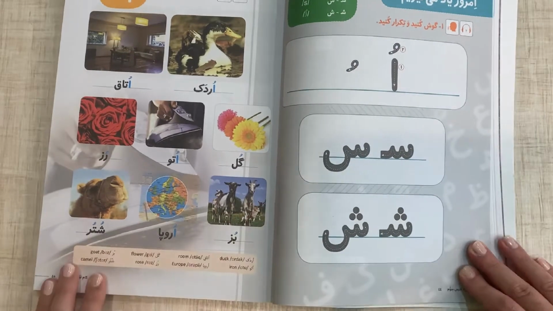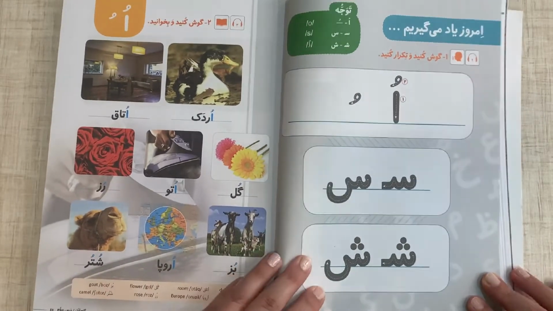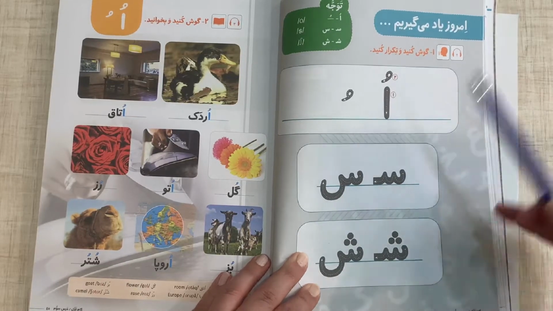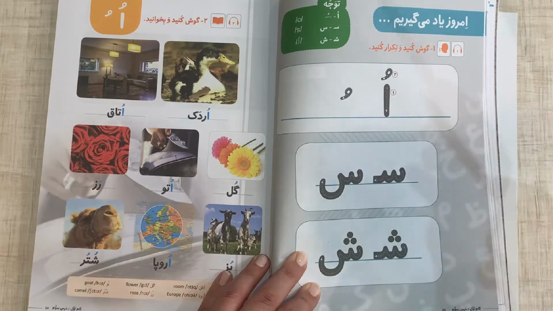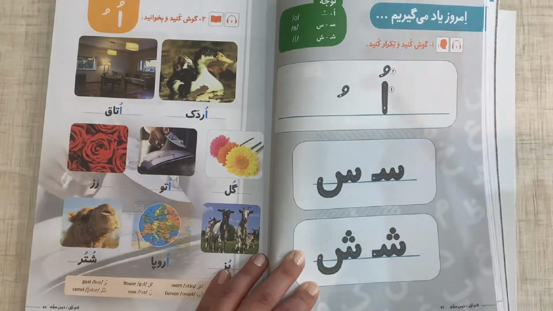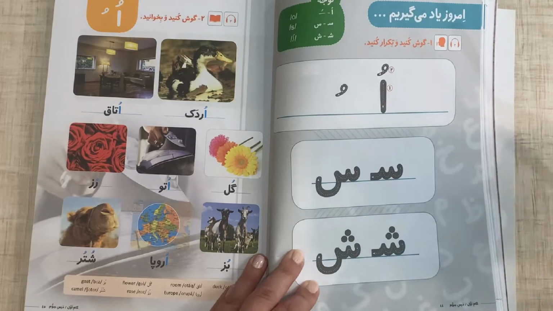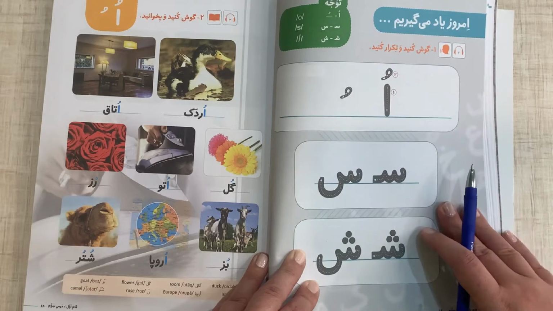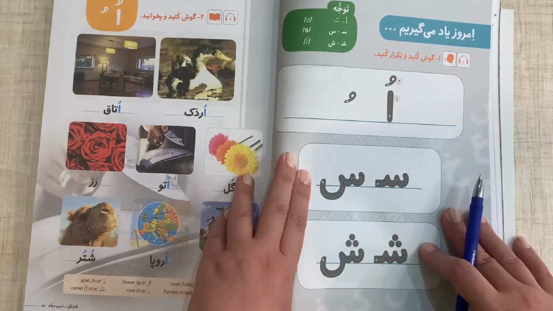So, in this lesson, we're going to learn 3 more alphabet letters in Farsi or Persian. And first, I'm going to explain the sound and which version is used in which position of the word. And then I will show you how to write them. So, first, let's take a look at the letters.